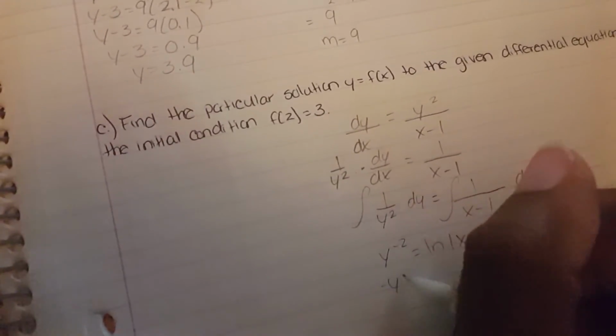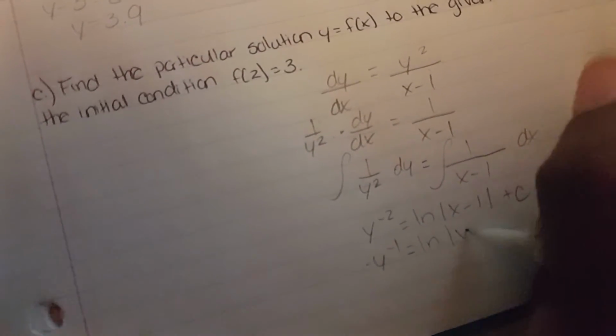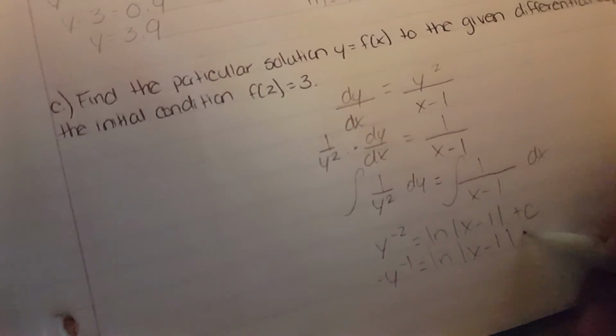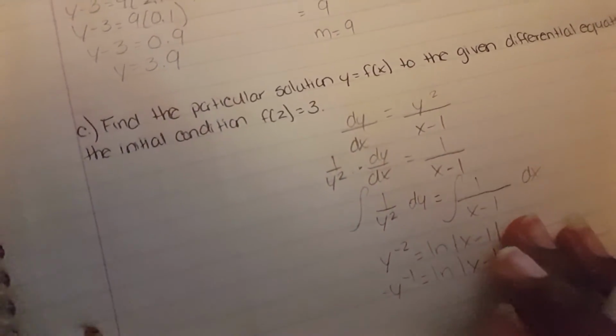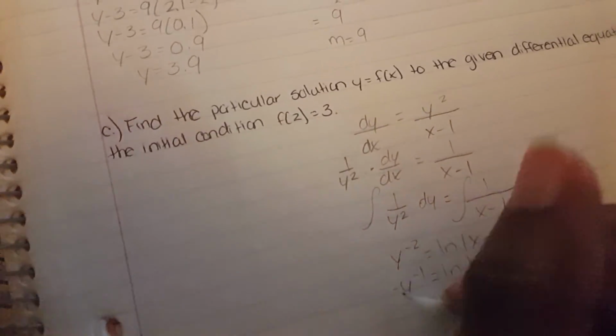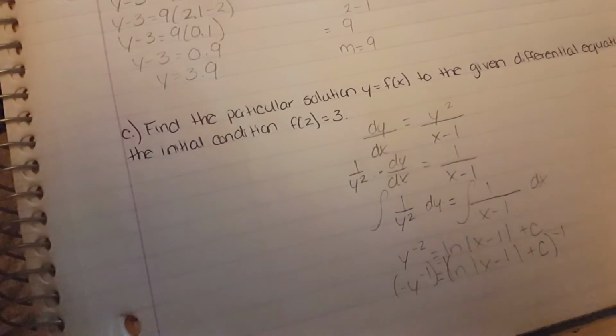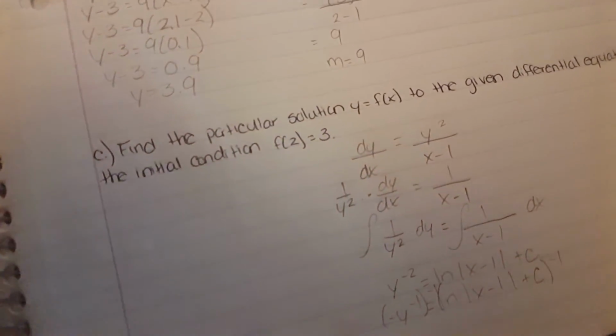And now we're just going to rewrite this. And now what we're going to have to do is to get rid of our negative 1. So I'm going to raise both sides to the power of negative 1.